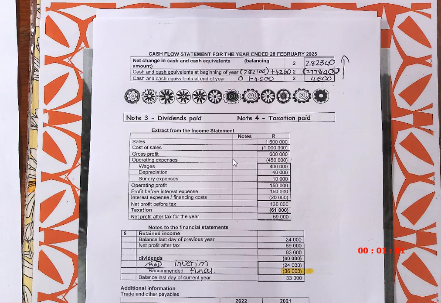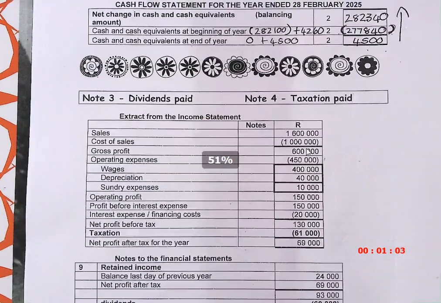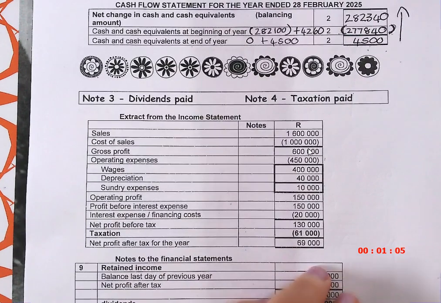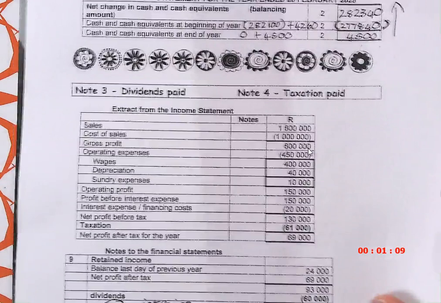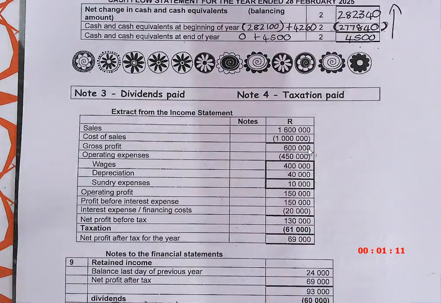Okay. So, you guys are fine with note 1. You've done that. We've done note 2 with the cash. Yesterday I started with the dividends with my kids, but I will do it again.